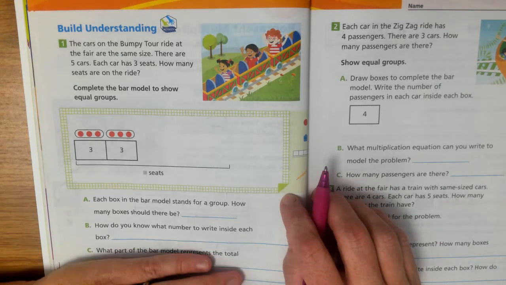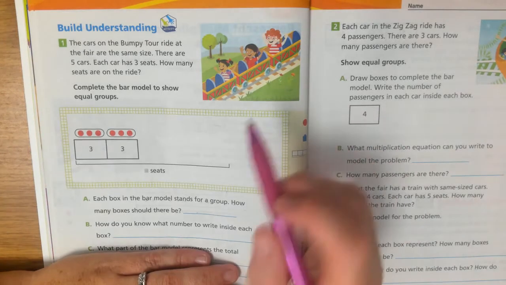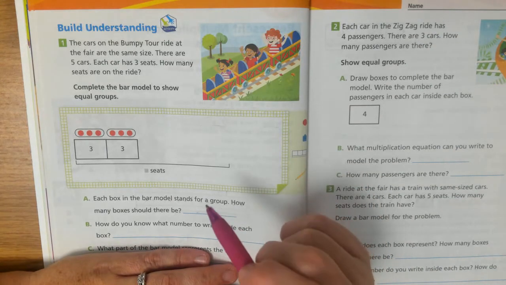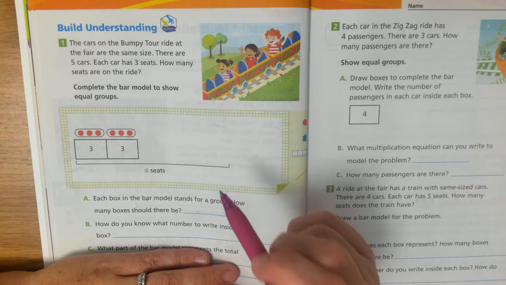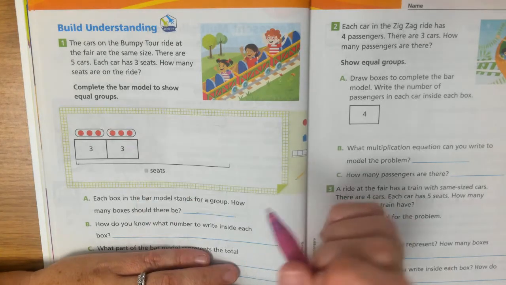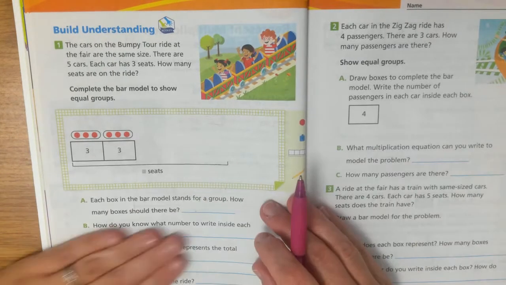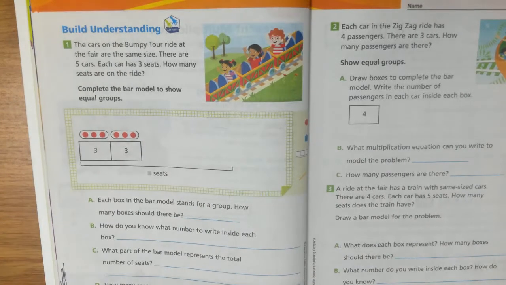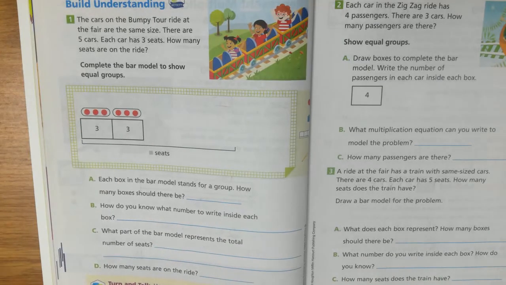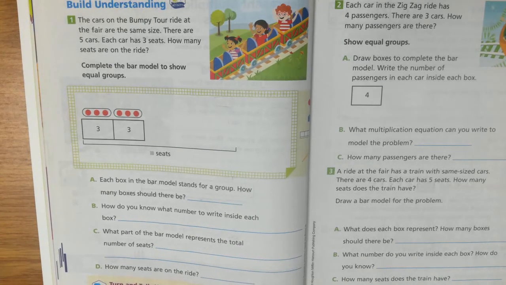The cars on the bumpy tour ride at the fair are the same size. There are 5 cars. Each car has 3 seats. How many seats are on the ride? Complete the bar model to show equal groups. Well, they've started our bar model for us. How many pieces of our bar model did they give us? They gave us 2 pieces.